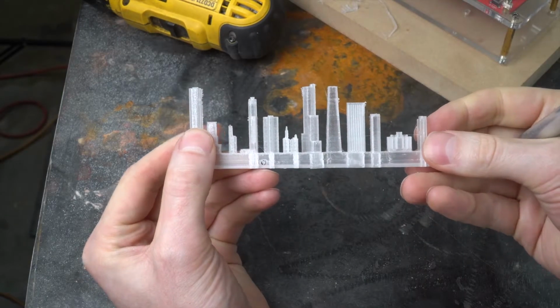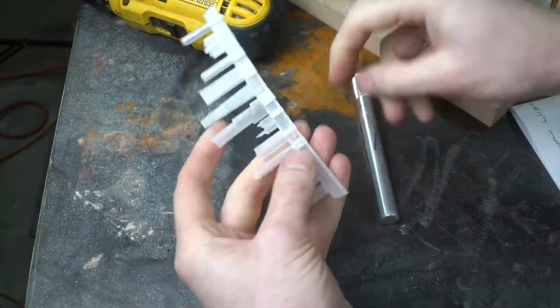Now that our print's done, first thing we're going to want to do is go ahead and remove any supports that we may have used.